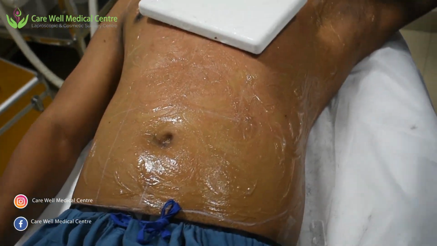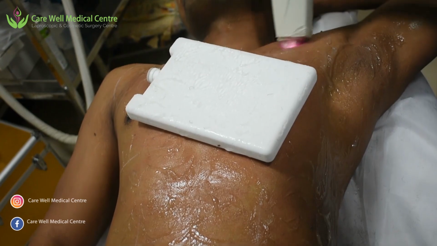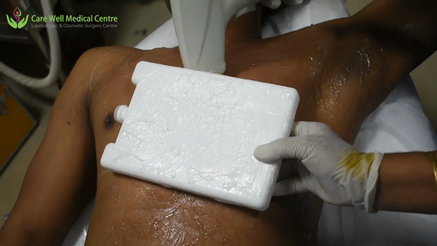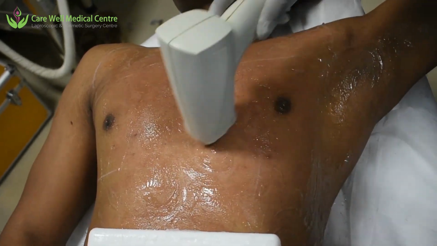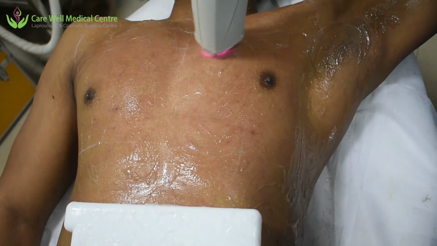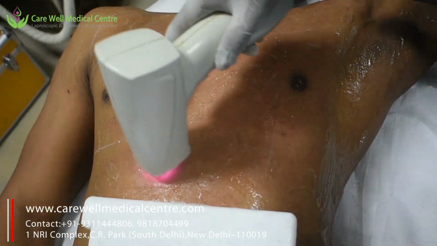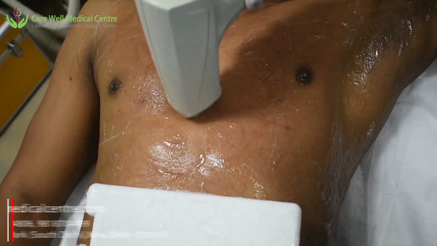So let's look at how we do laser hair reduction in a patient using a diode laser. So let's have a look. We are showing how we are doing laser hair reduction in this patient. You see that we are using a diode laser, and a diode laser is typically 800 to 810 nanometer.